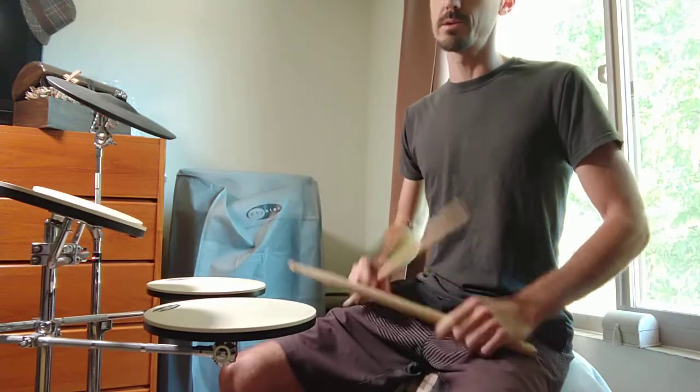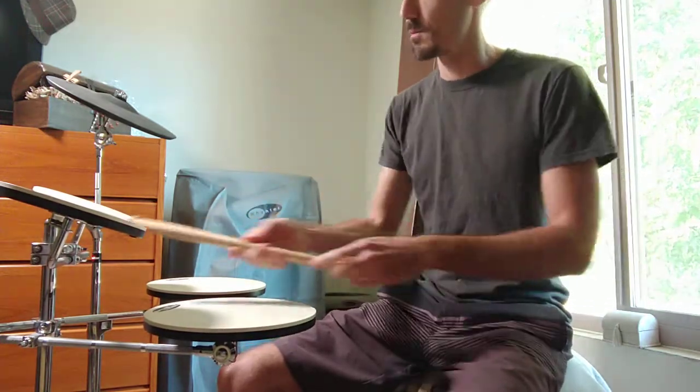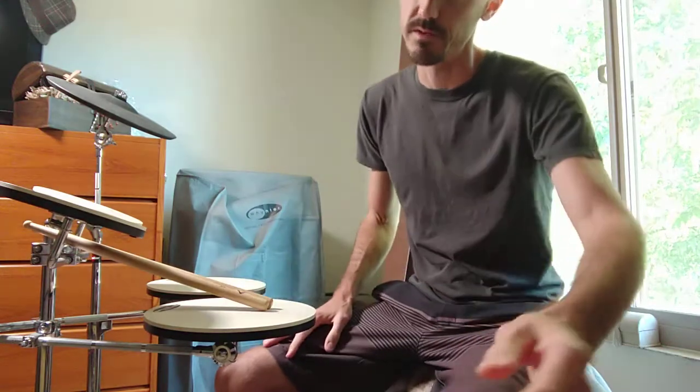Okay, so that's the whole subdivision pyramid. There are other subdivisions like 9s and 11s and 15. I mean, it keeps going, you know, so that'll get you started on that, though.